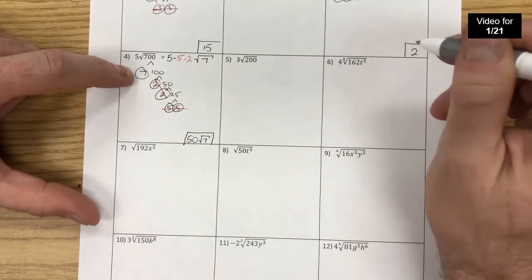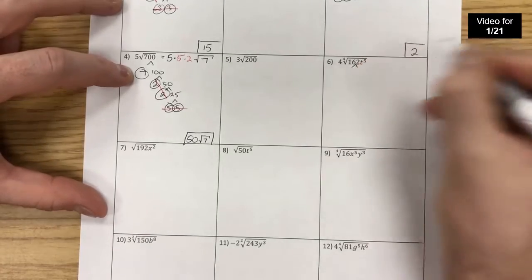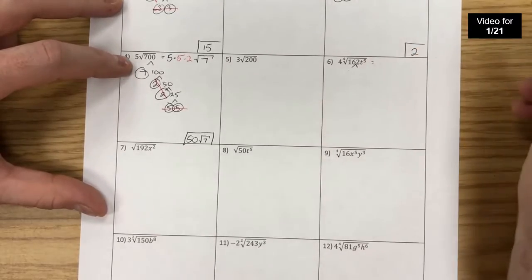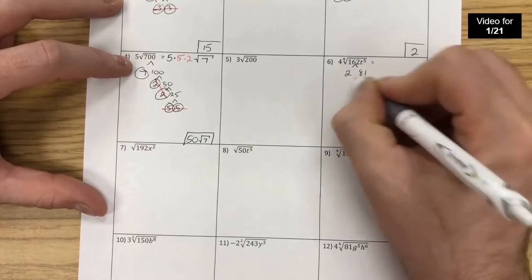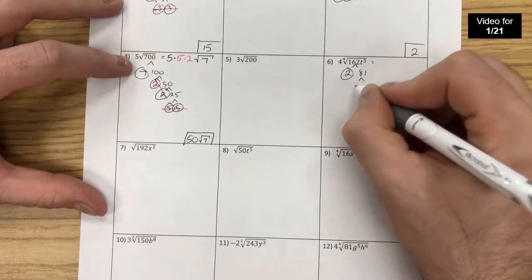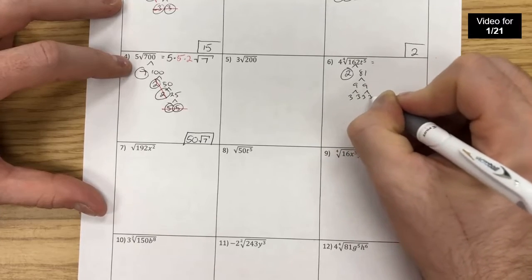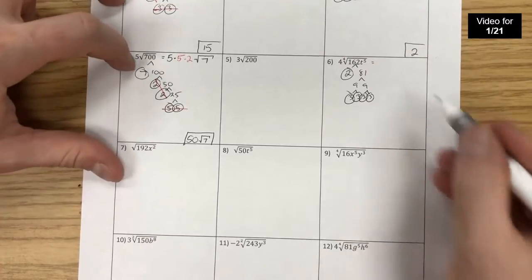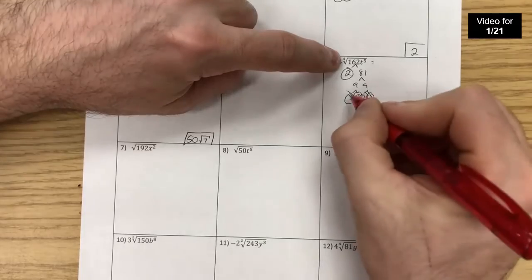And again, this works the exact same way if I have a 4th root. I'm going to break this down into 162. Don't really know where that's going, but I know it's an even number, so I'm going to break it down into 2 and 81. That's prime. 81 is 9 and 9, and both 9s give me 3s. So again, when I start pulling things out, I'm looking for what number multiplied by itself 4 times.